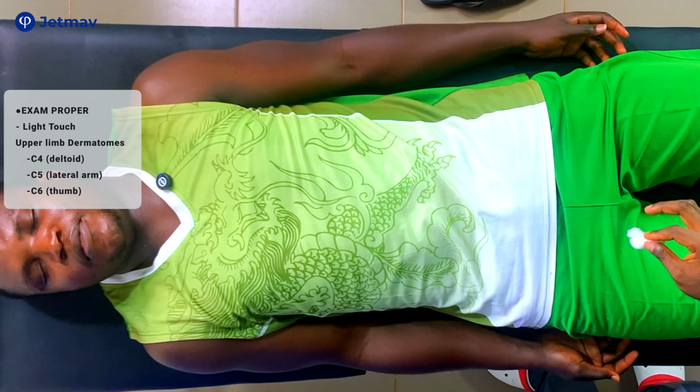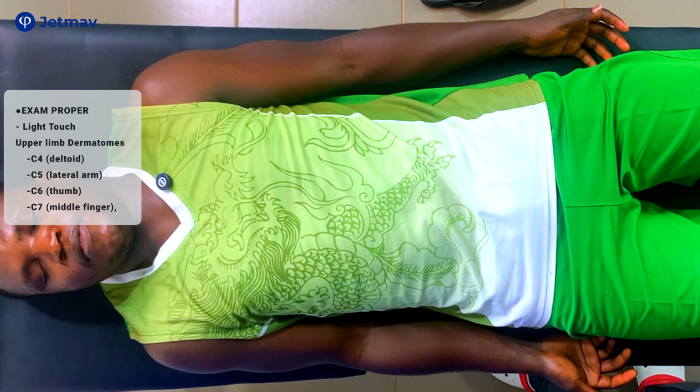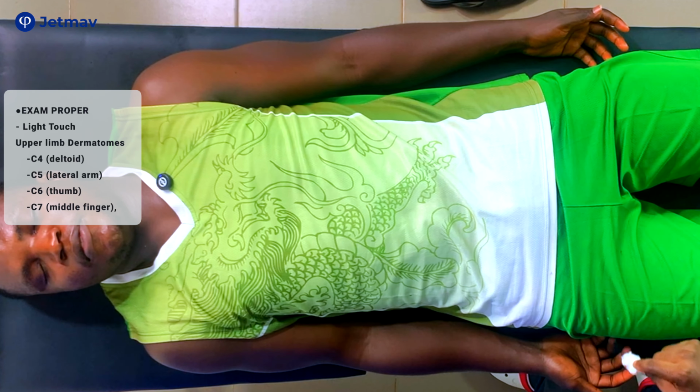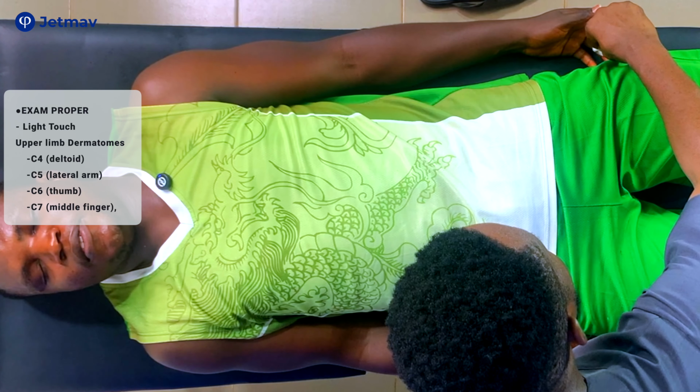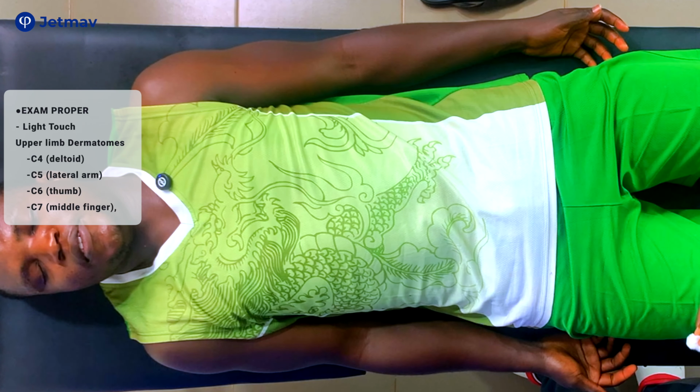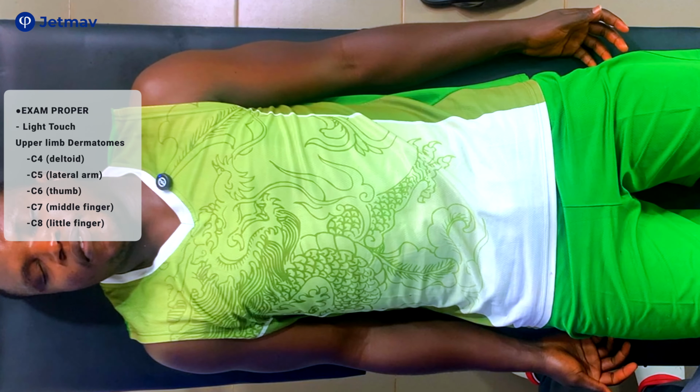Is it the same on both sides? Yes. So with them, we're checking the middle finger for C7. Is it the same on both sides? Then we're going to check the little finger for C8.